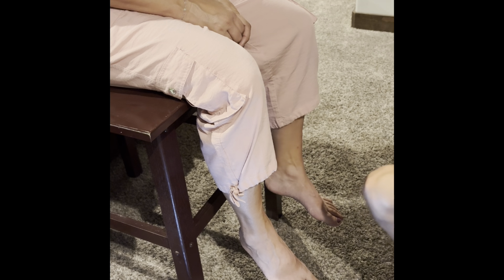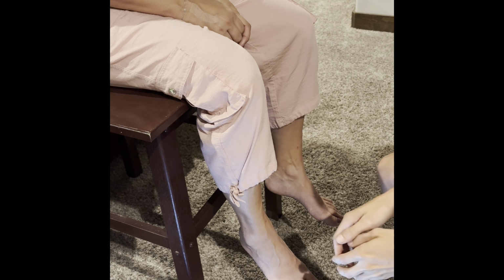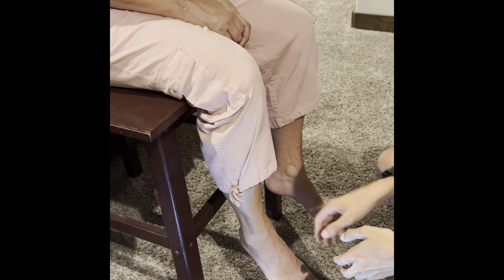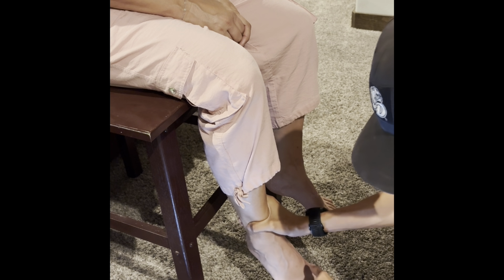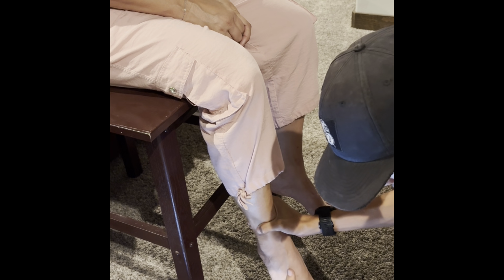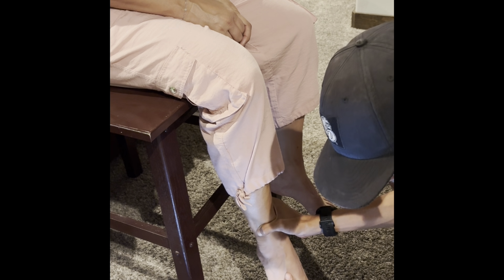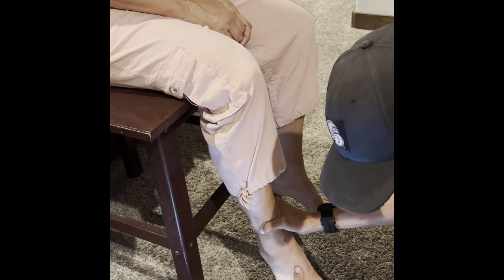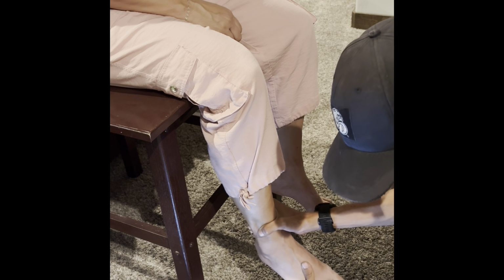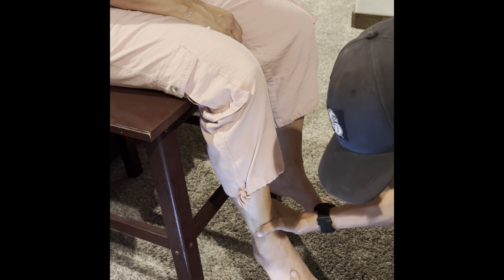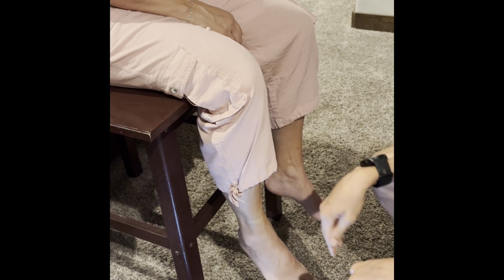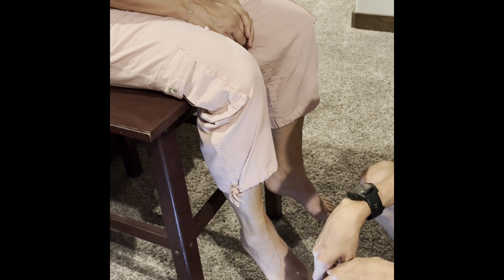All right. The name of this test is the Klager test. To perform this test, I'll stabilize the lower leg and rotate the foot outward. I'm watching for pain around the ankle, especially near the syndesmosis or medial ankle. A positive test would be pain during the movement. The associated pathology is a high ankle sprain.